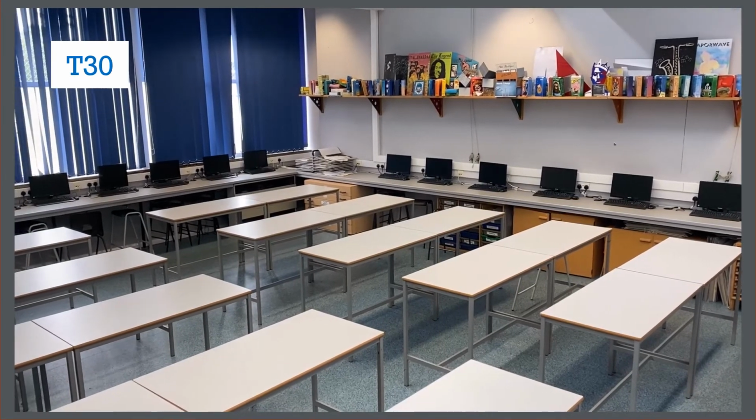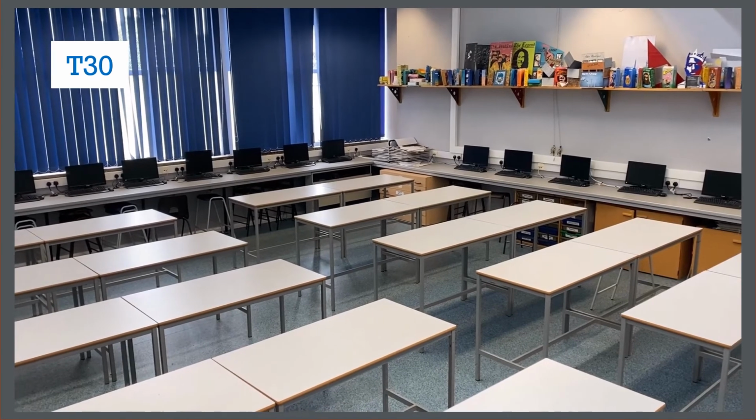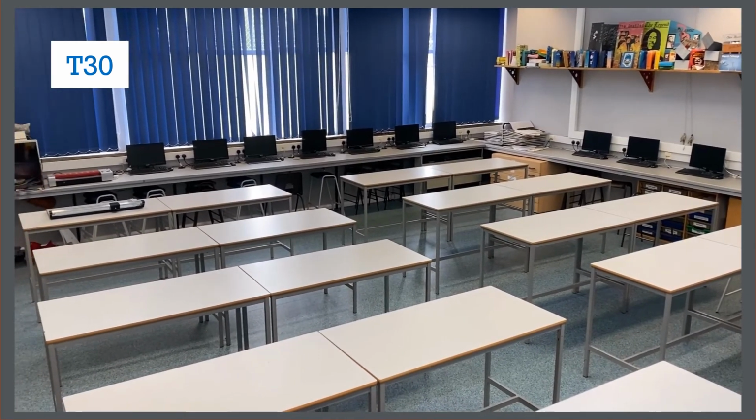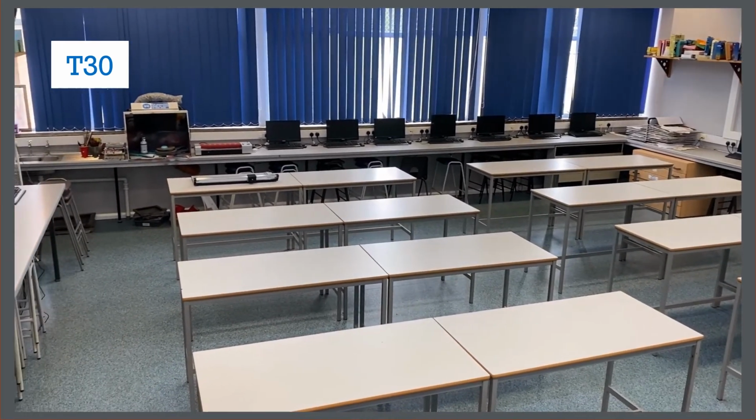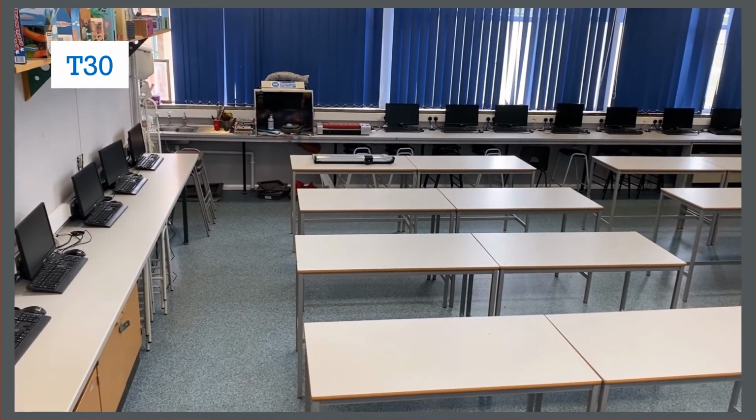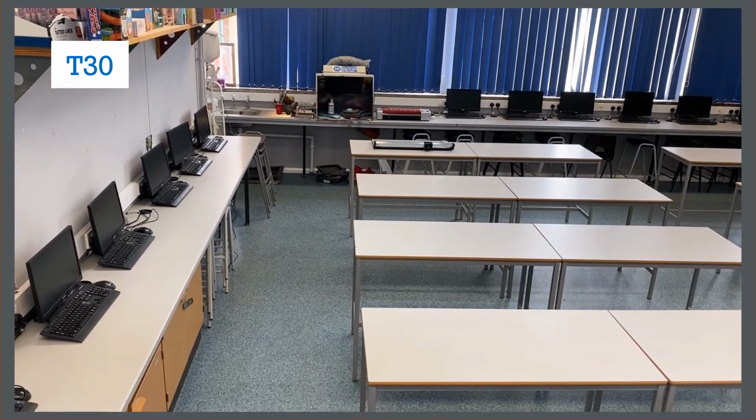This is T30, the main graphics room. It has 24 computers. Each student also has their own desk. It has a sink at the back as well as a wall of windows which lets in a really nice light source.